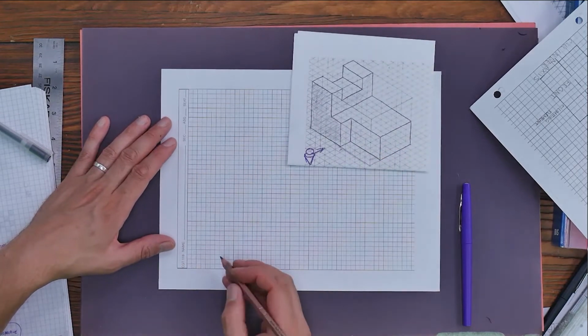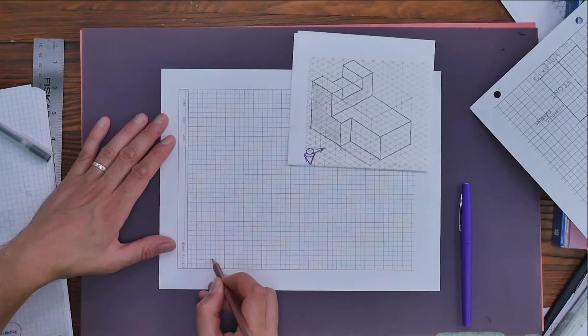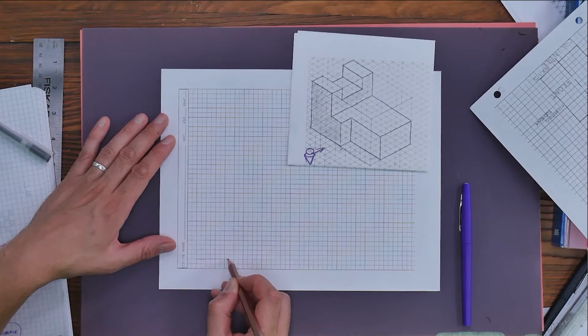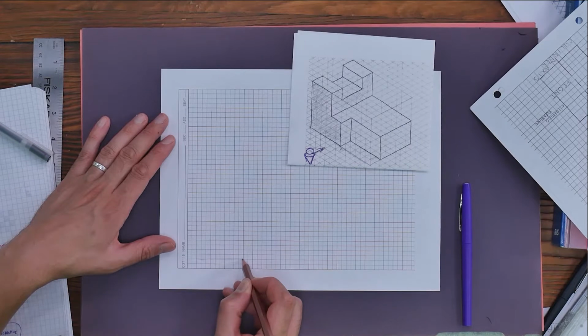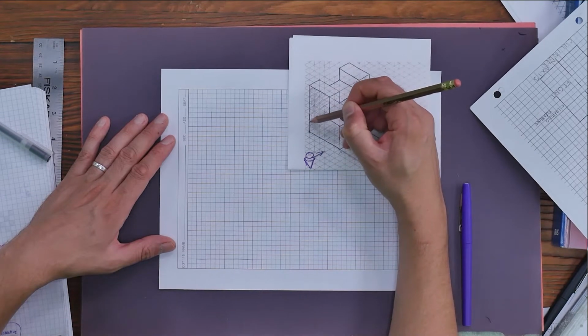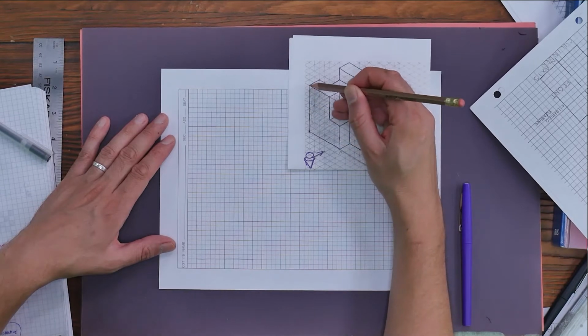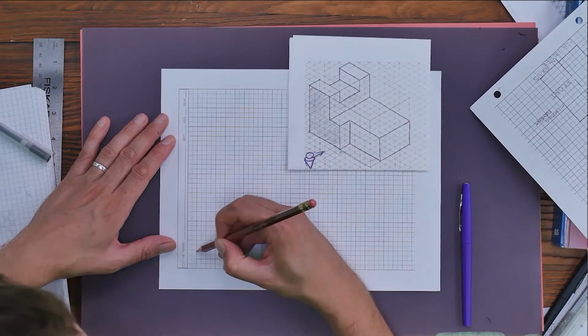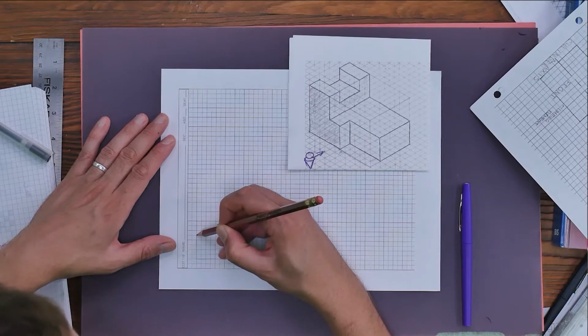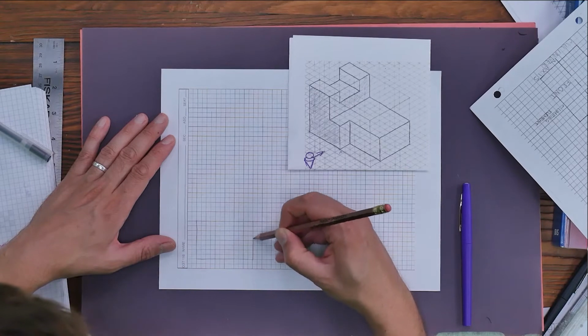So left to right is going to be 12 units. Top to bottom, 1, 2, 3, 4, 5, 6, 7, 8. Nice construction box.